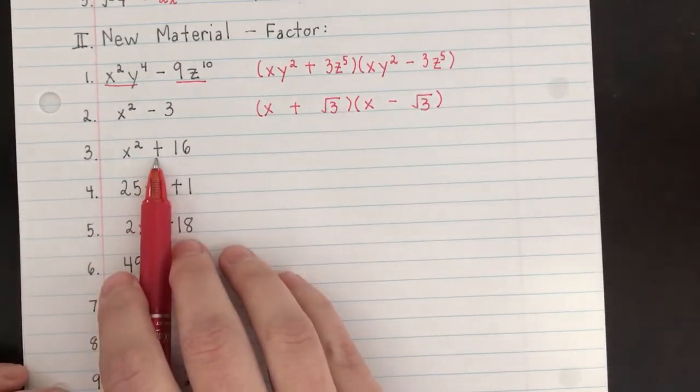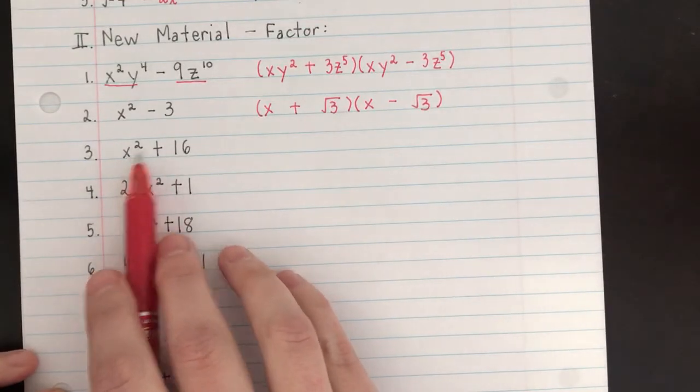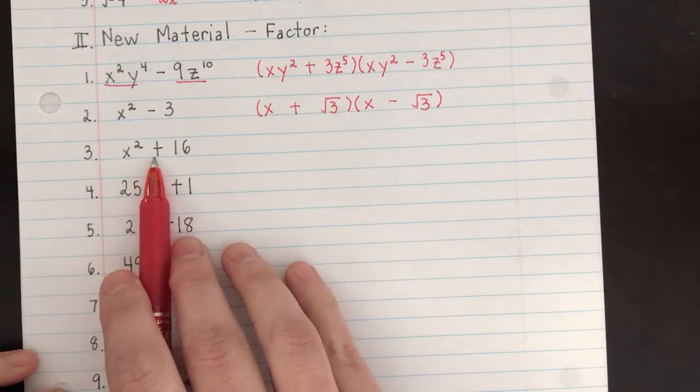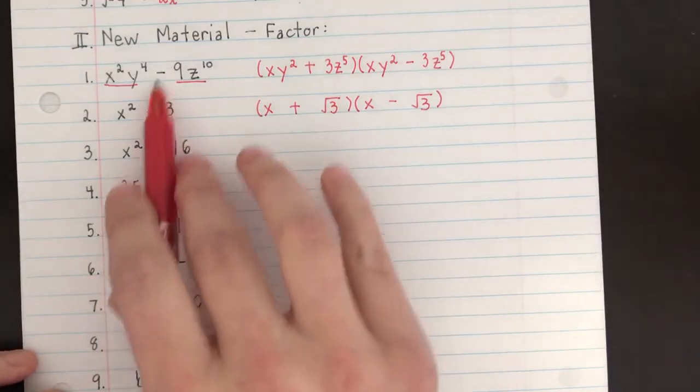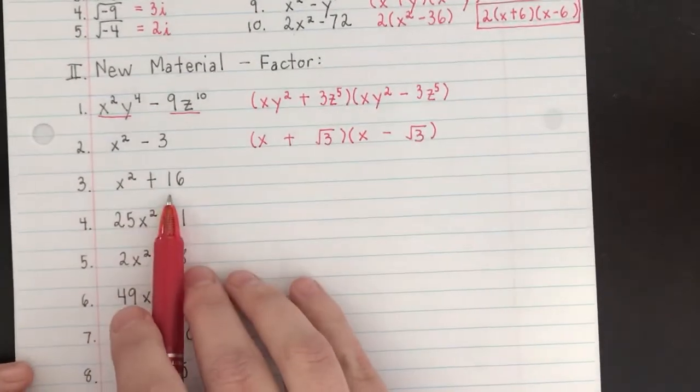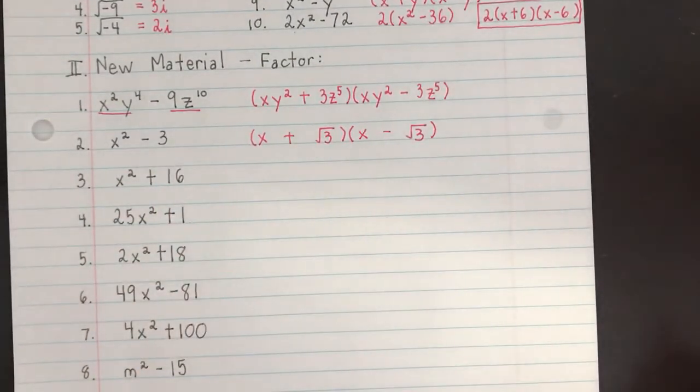Now we have the question of, well, these terms are both perfect squares, but that's not a difference. That's a sum. Okay, so all along, notice we have dealt with difference of squares, no sums. But what's really cool about math is you can always manipulate these problems.